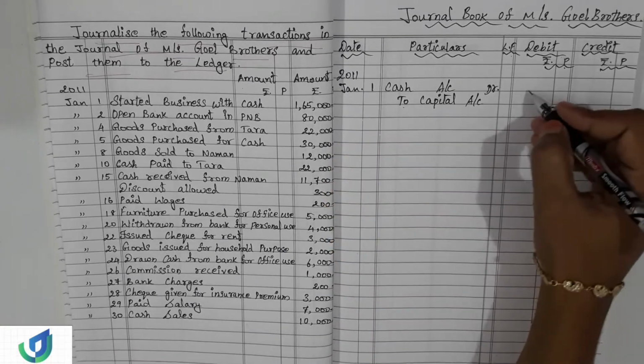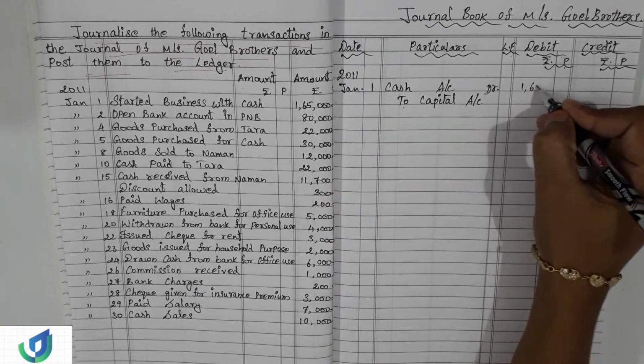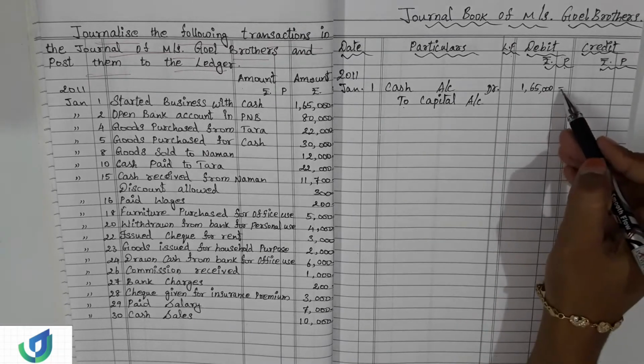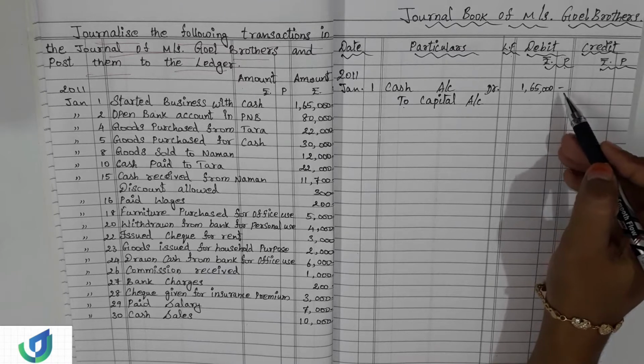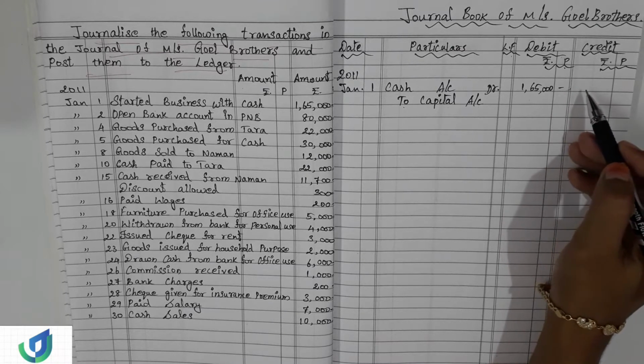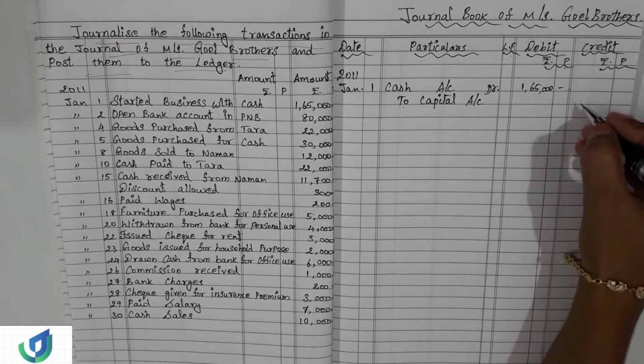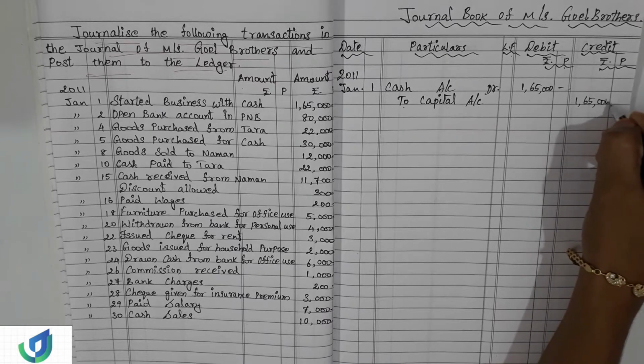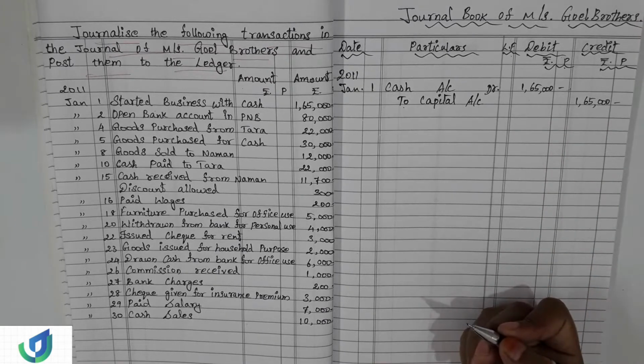How much? 1,65,000, and we have to put zeros mostly in the paise column. Very rarely paise will come. We will be writing 50 paise, 25 paise. Other than that, you can put a small hyphen. It is more than enough. So 1,65,000. So now we have given the journal.